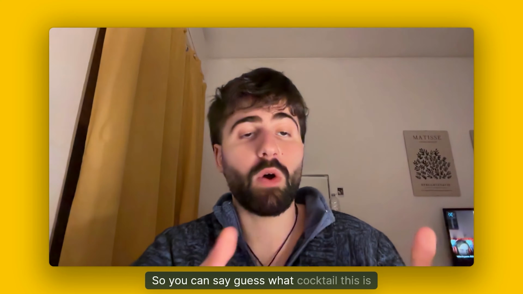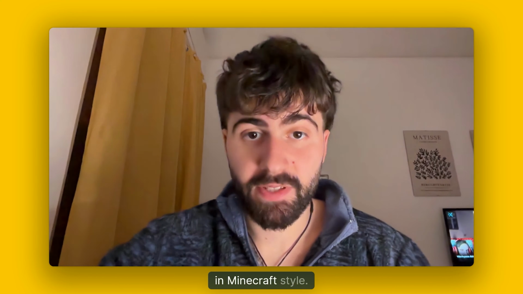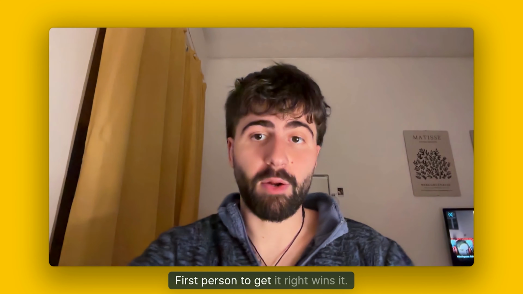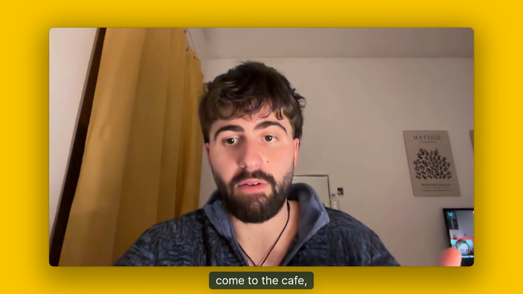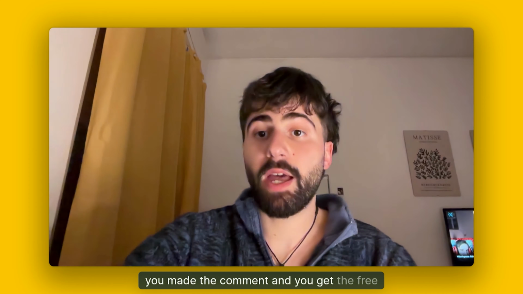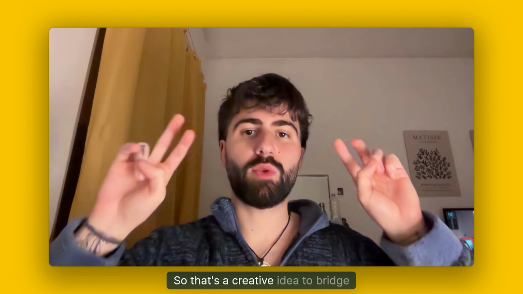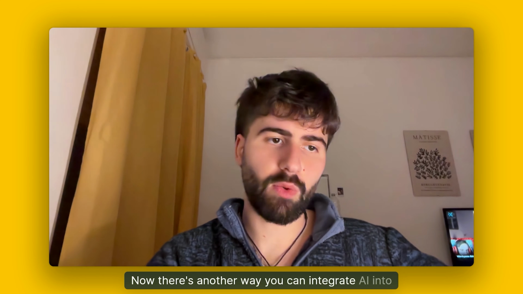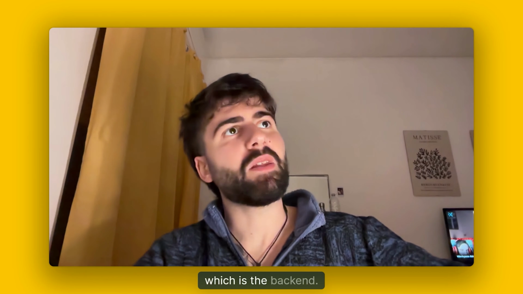So you can say, guess what cocktail this is in Minecraft style, because then it turns into a completely different thing, and so it's hard to guess. Guess what this cocktail is. First person to get it right wins it. Come to the cafe, you have the free one. Show that it was from your account that you made the comment, and you get the free cocktail. So that's a creative idea to bridge the offer, in this case the cocktail, which is something that probably in your cafe you offer, and the AI presence. Now, there's another way you can integrate AI into this, which is the backend.